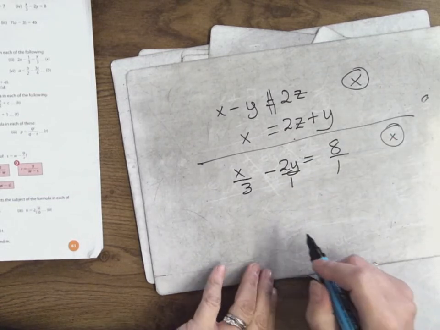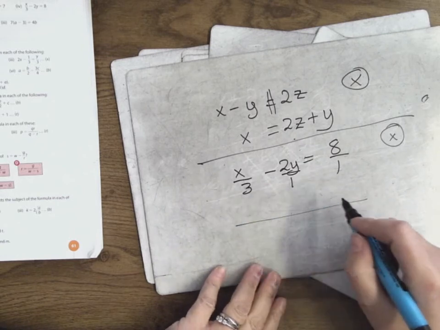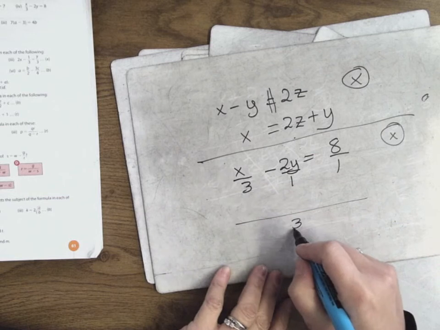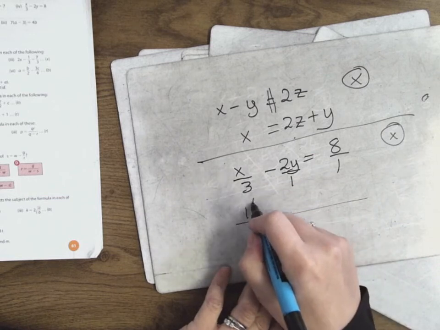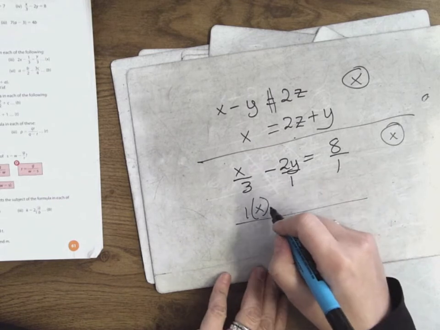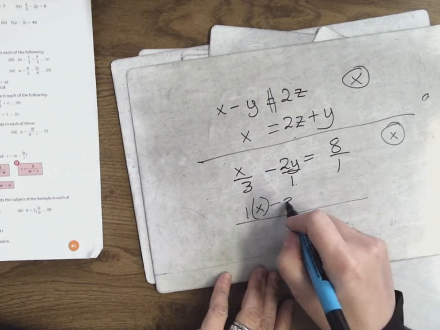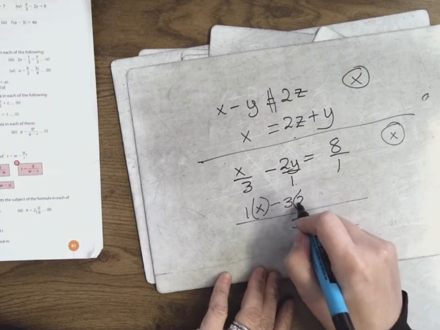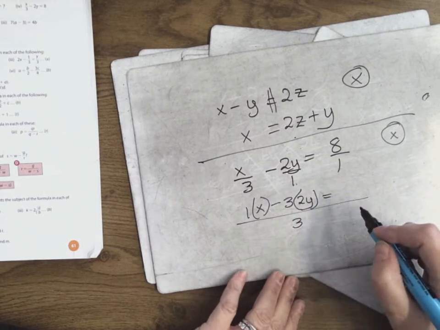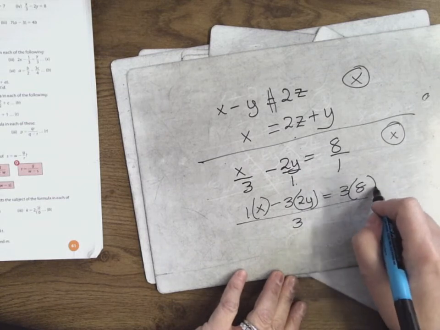Okay, so I'm getting a common denominator. I need a common denominator for 3, 1 and 1. What's the common denominator? 3. So 3 into 3 goes 1, multiplied by whatever's above the line, which is an x. Then I have a minus sign. 1 into 3 goes 3 times 3, multiplied by whatever's above the line.